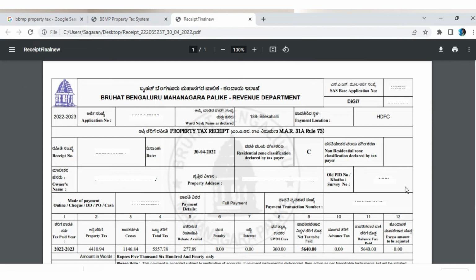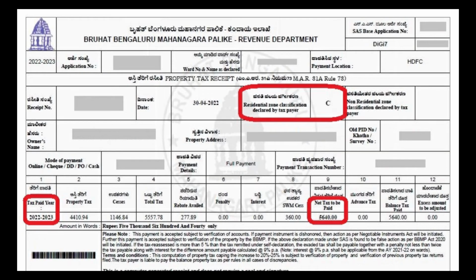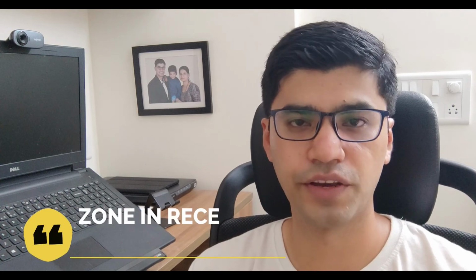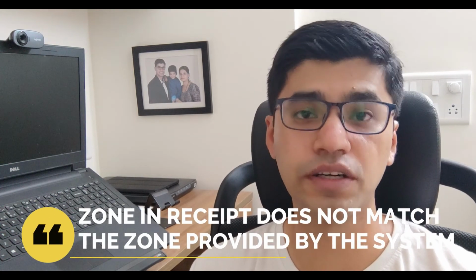Now let's see the receipt. The receipt, when I open, still shows the zone classification chosen by me. Again, I did not choose anything, the system chose it for me, but the receipt says that I chose C. And funnily, the amount of tax that was paid is 5640, which is the same amount that I paid last year when I had classified my zone as C. So basically the system says that my zone classification is B, but the tax has been calculated as per zone C. And the final receipt also shows the same amount as well as the zone classification. So basically I'm still stuck with this wrong zone classification and a wrong tax payment.